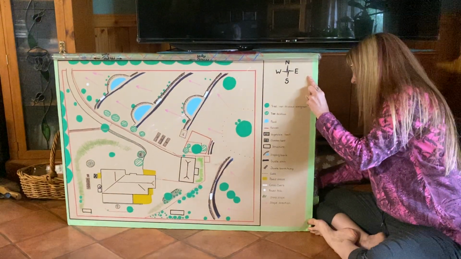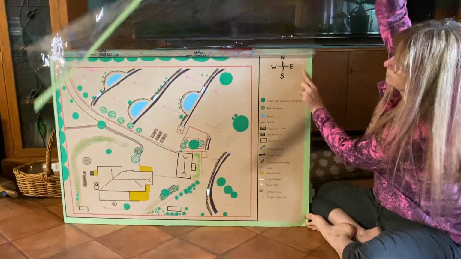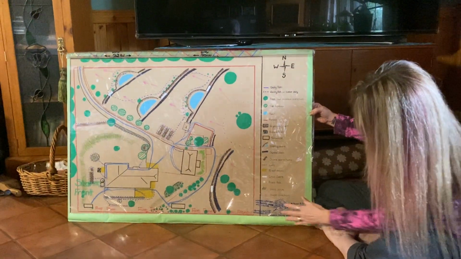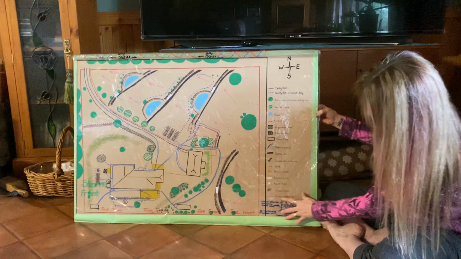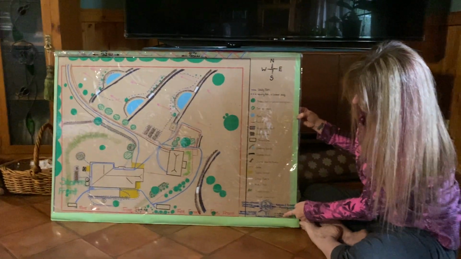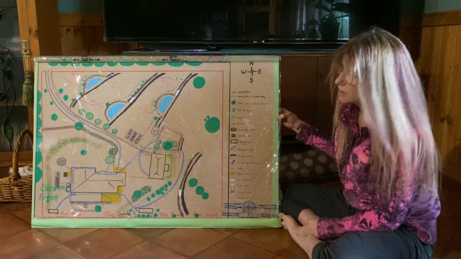Cool. Alrighty, so my first overlay. What I've included is the sector analysis. We've got the winter and summer sun, where the different winds come from, and the storms.